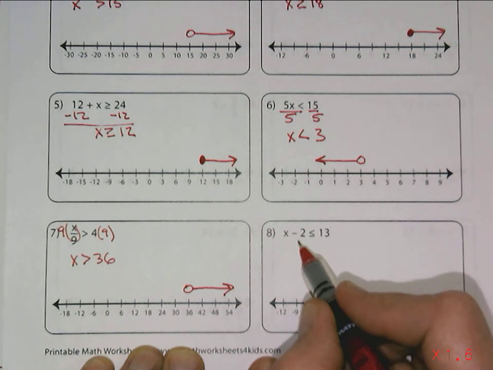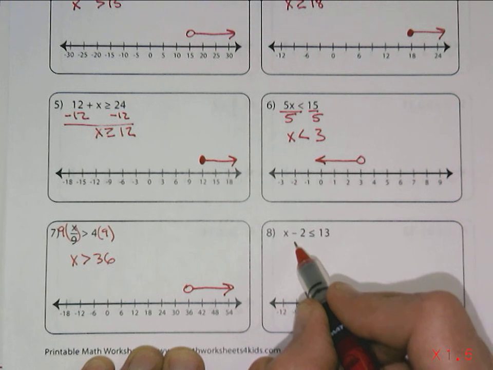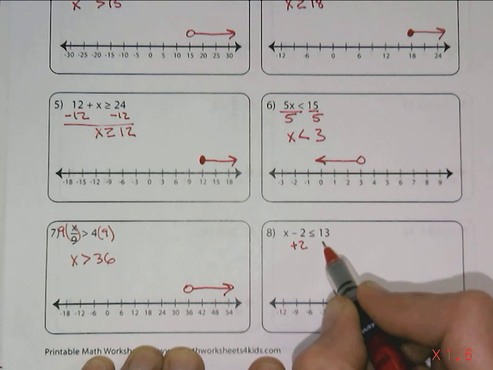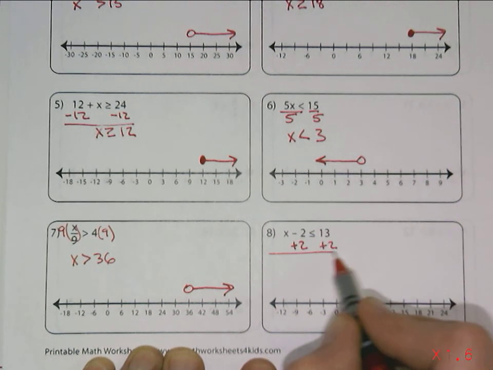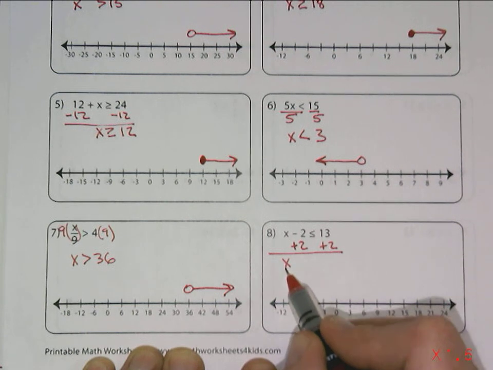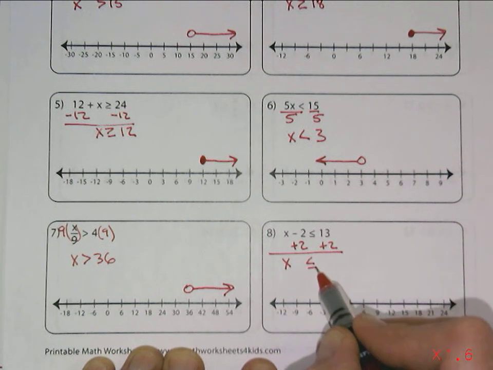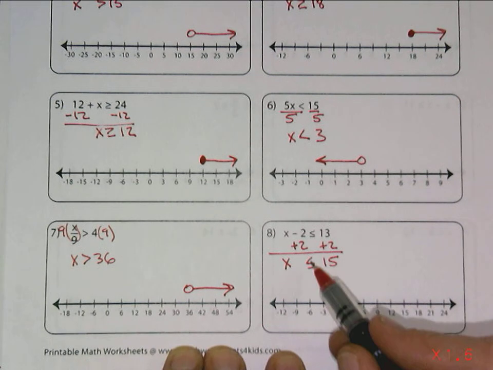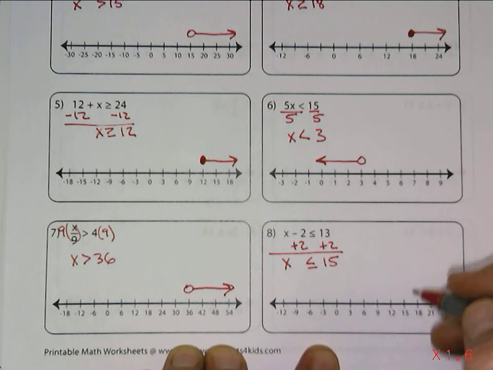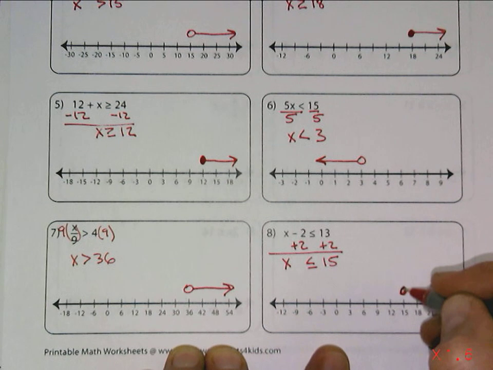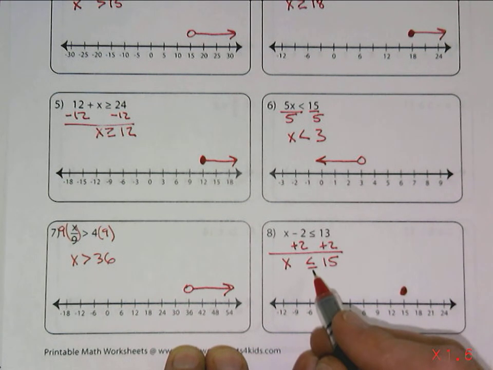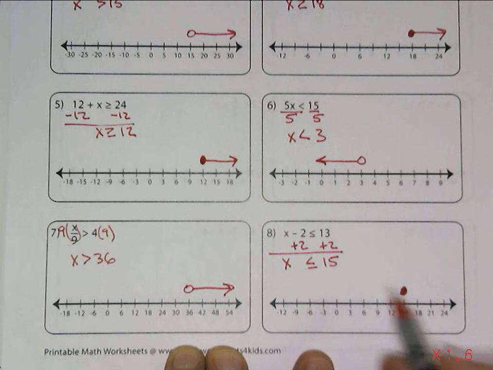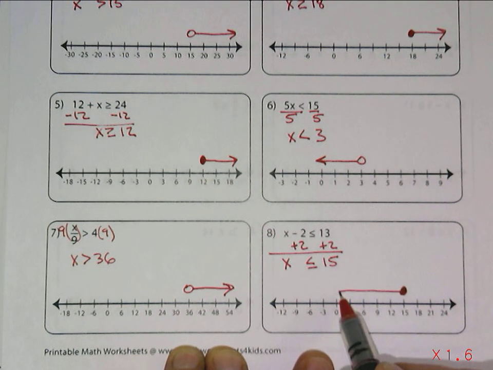And finally, because we have minus 2, we're going to add 2 to both sides. So x is less than or equal to 13 plus 2 is 15. And so it's less than or equal to 15, so it's a solid dot. Less than or equal to, anytime we have this equal to symbol, it's going to be filled in. And it's less than, so it's to the left.